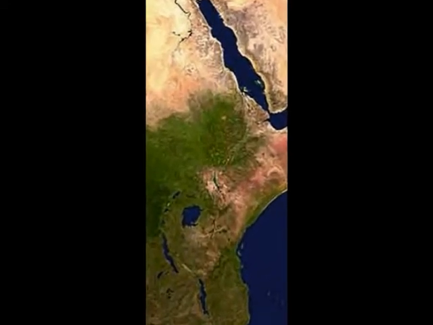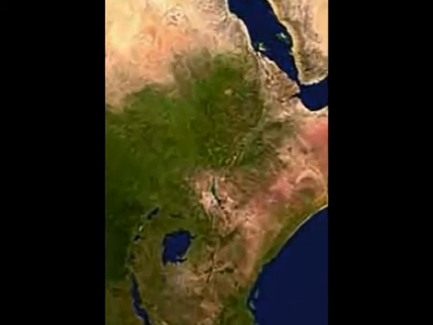An example of a transform boundary is the San Andreas fault line in California. Divergent boundaries are where two plates diverge or slide apart from each other. An example of a divergent boundary would be Africa's Great Rift Valley.